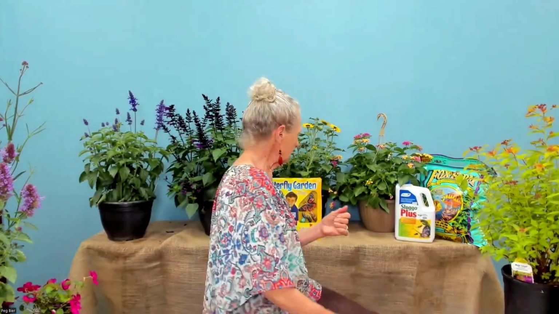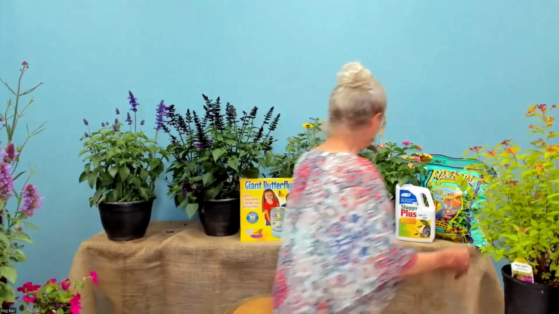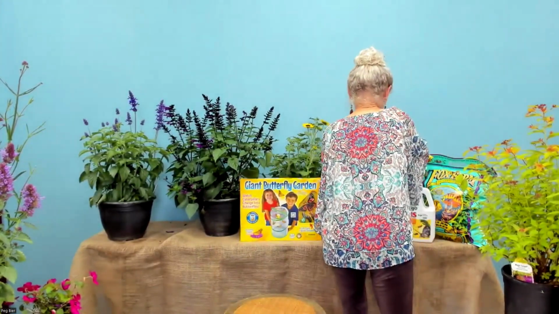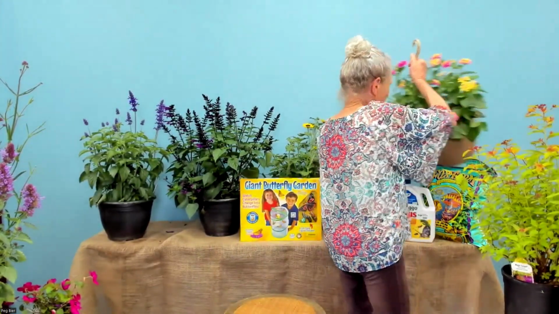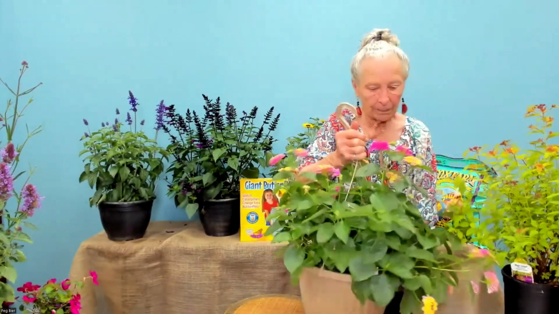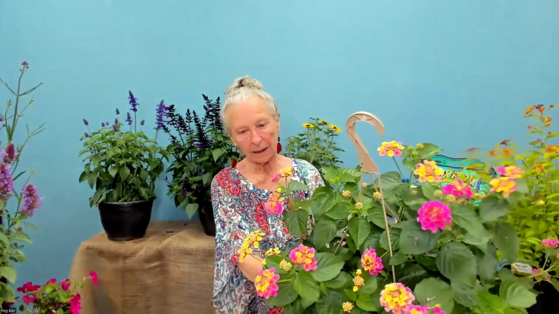Now let's review a little bit more here of some of the things I told you about the lantana. But I want to tell you a little bit about taking care of some of these plants too. This one is in a hanging basket, and there's so many bicolors now, lots of different colors and tones.